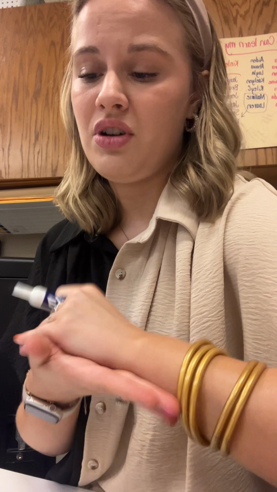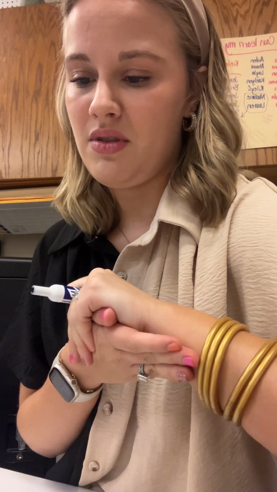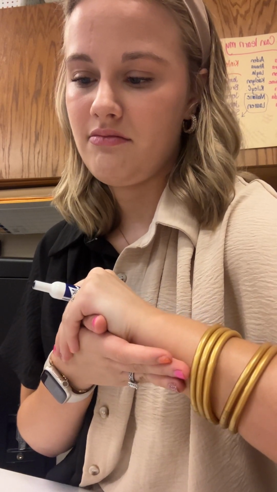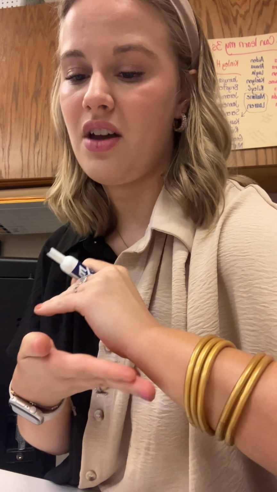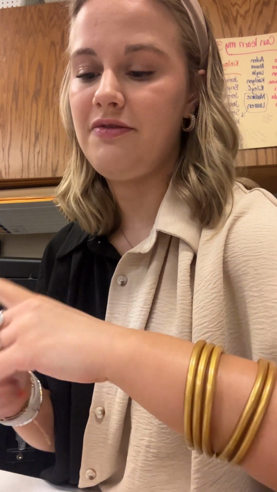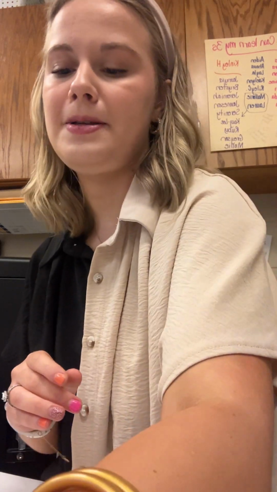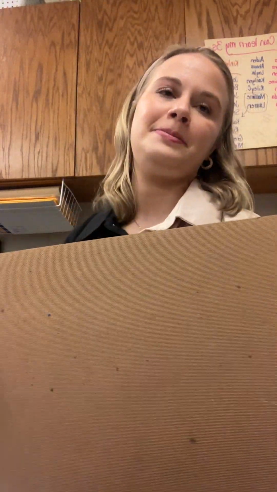You can look at your scratch paper on your number line and it'll help you with that. And remember, the alligator mouth always eats the largest. Once you're finished, I want you to put your pencil down and give me a thumbs up.